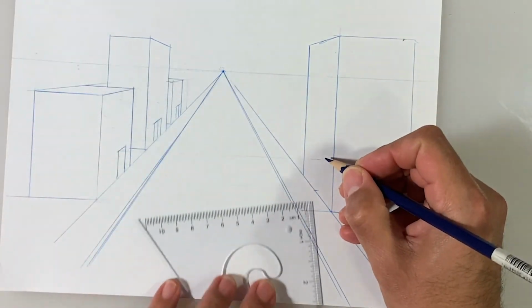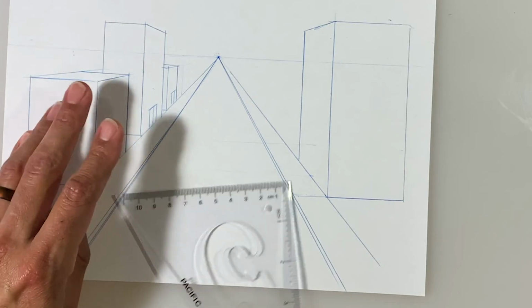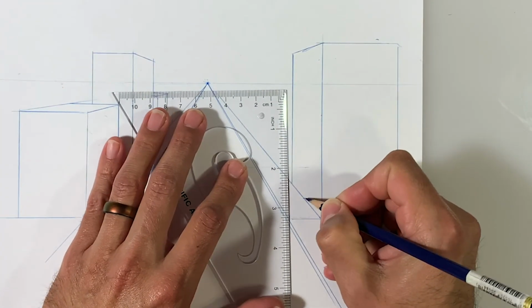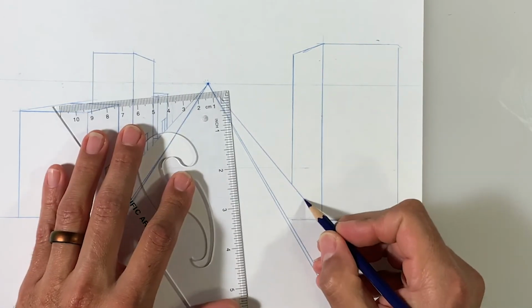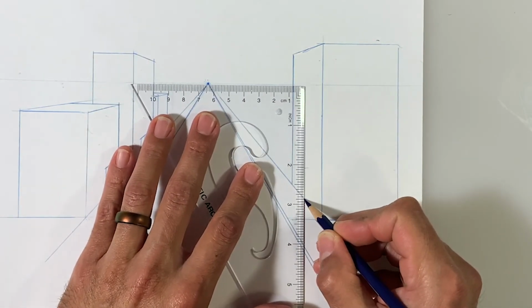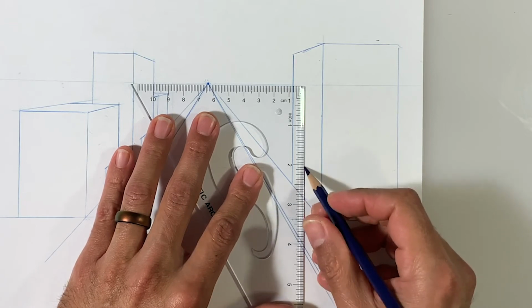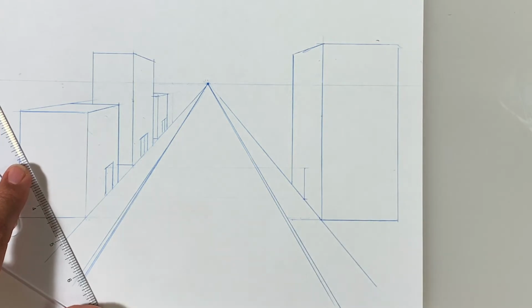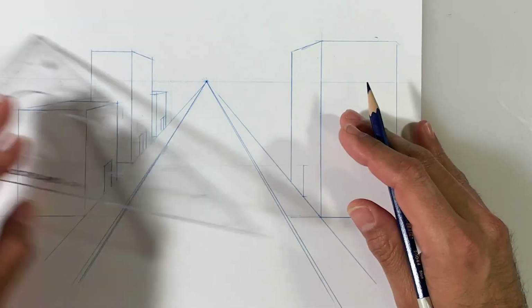Okay, straight across. And then if I go straight down from this corner right there, this line segment is the size of my doors.